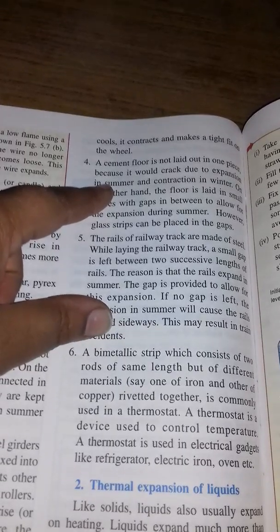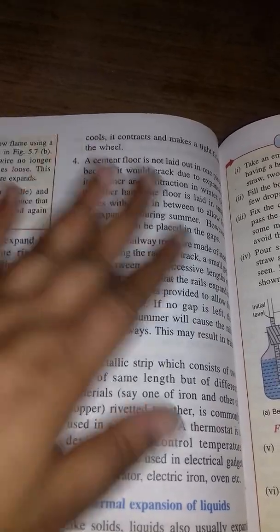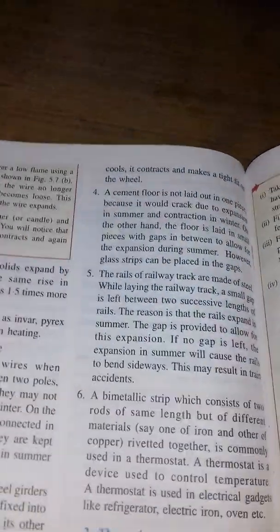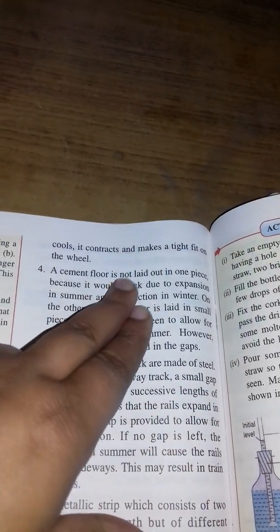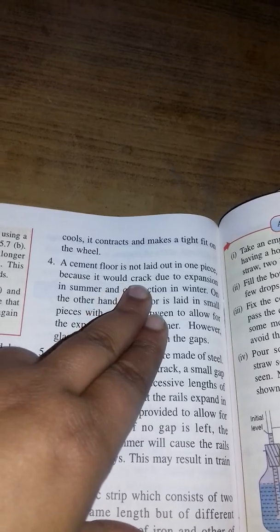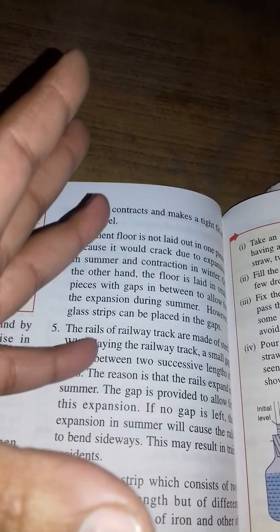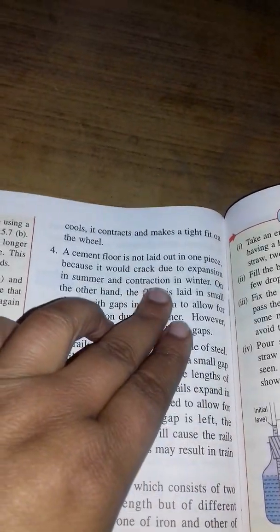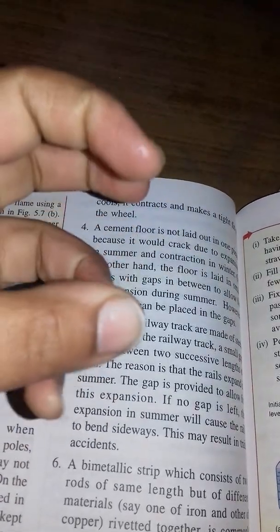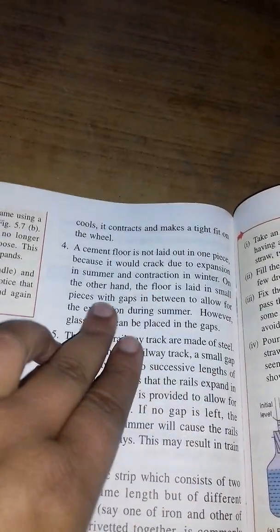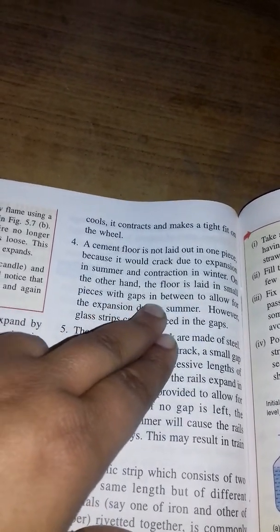Similarly, cement floor. A cement floor is not laid out in one piece. When we are putting a cement floor, if anybody has seen the construction going on in their homes, what we do is, children, we don't put it in one piece because it would crack due to expansion in summer, because in summer season it will start expanding and it will crack, and contraction in winter. And if we have tightly put it in one piece, in winters it will contract and again it will break. So to avoid both the conditions, the floor is laid in small pieces with gaps in between.